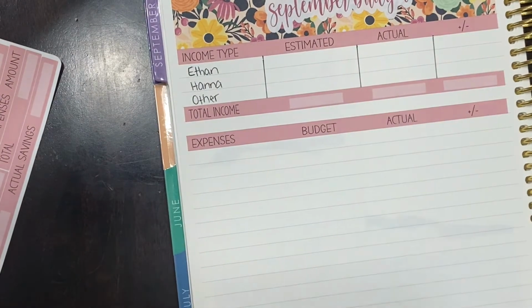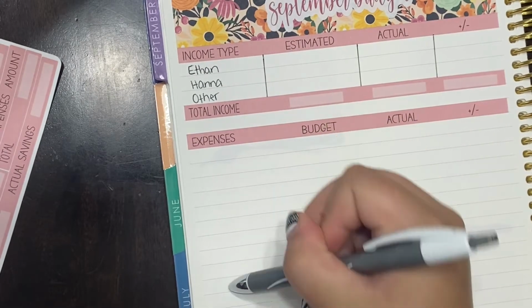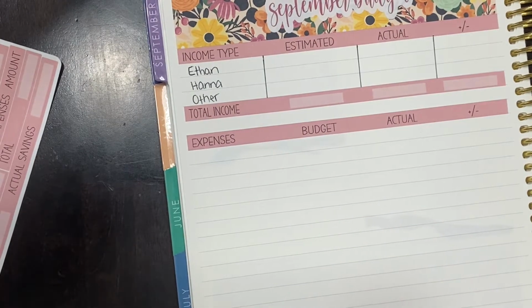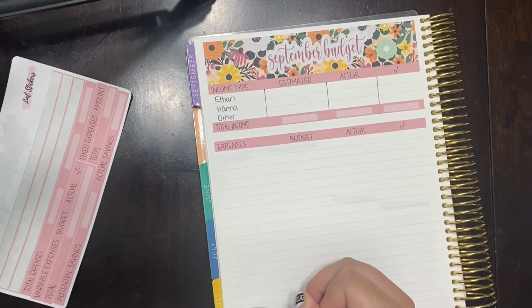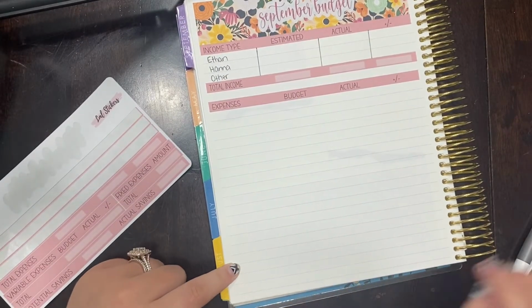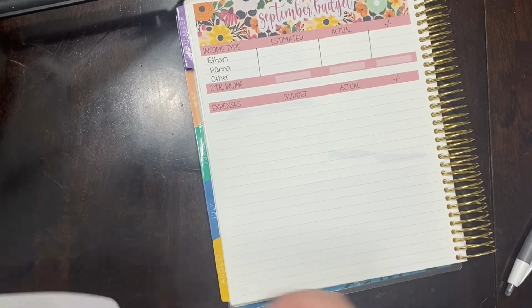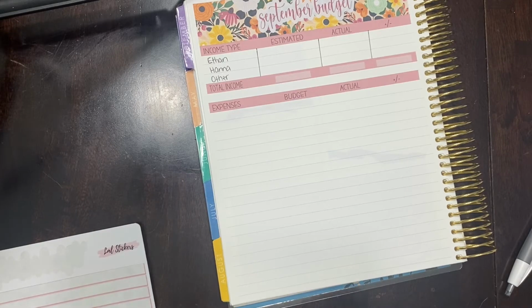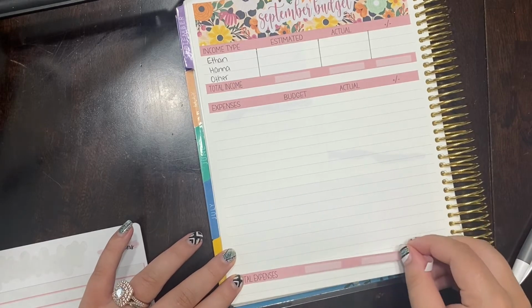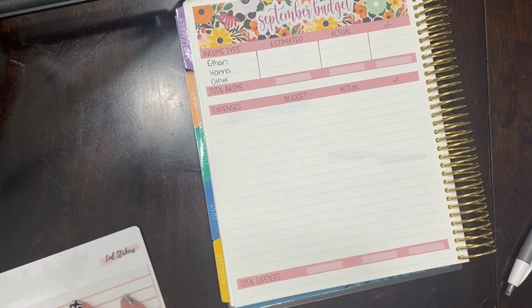Okay, so we need 1, 2, 3, 4, 5, 6, 7, 8, 9, 10, 11, 12, 13, 14, 15, 16, 17. I'm gonna zoom me out again. So this is our 17. So our totals bar needs to go on this line. Right there.